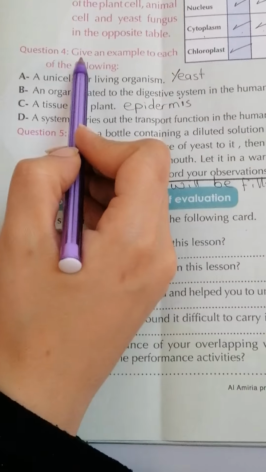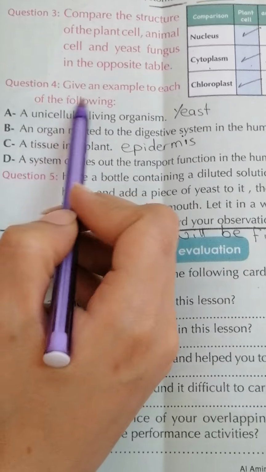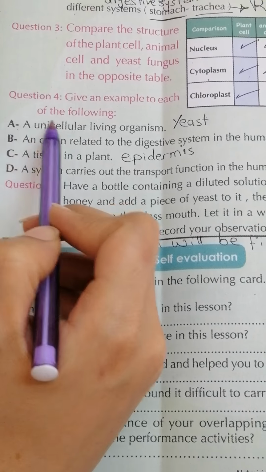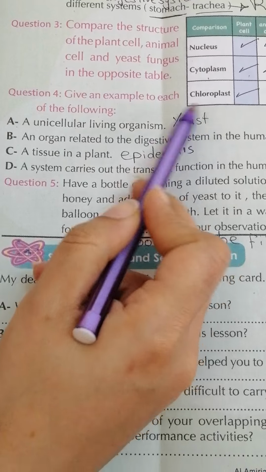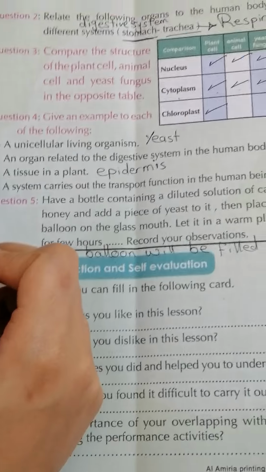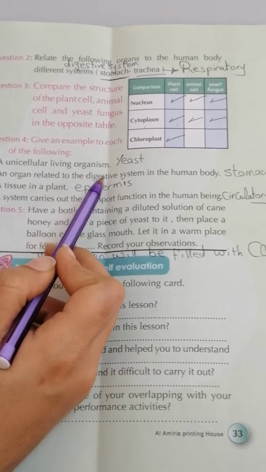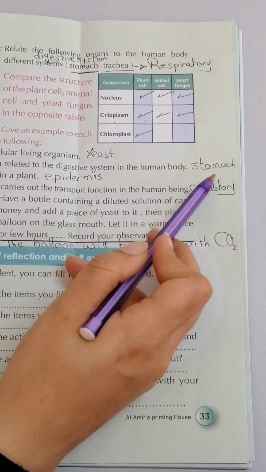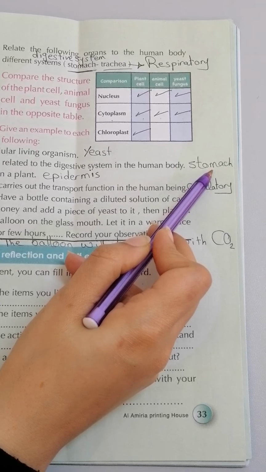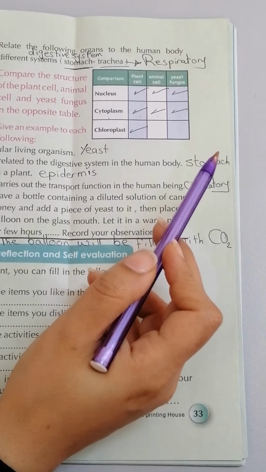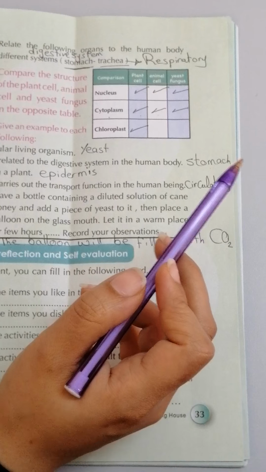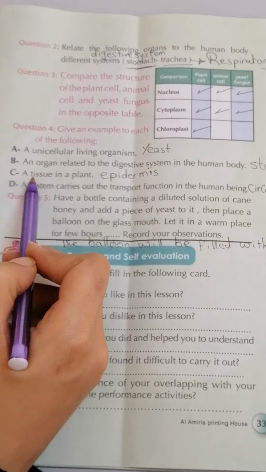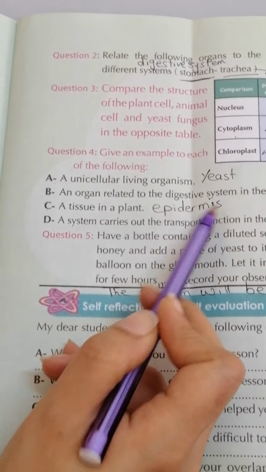Question 4. Give an example for each of the following. A, a unicellular living organism. The example is yeast. B, an organ related to the digestive system in the human body. Examples of an organ in the digestive system: stomach, mouth, esophagus. I can write any example. C, a tissue in the plant, epidermis.